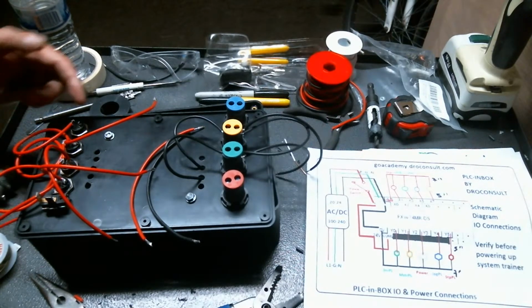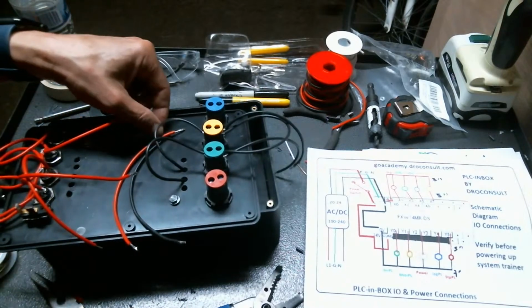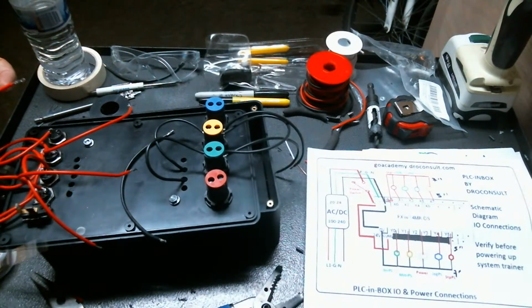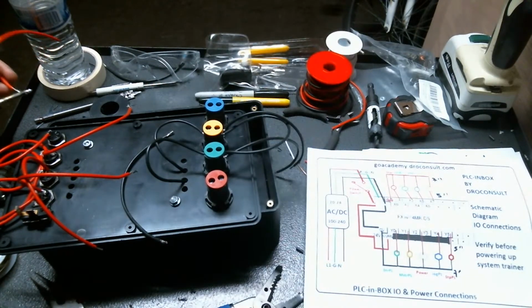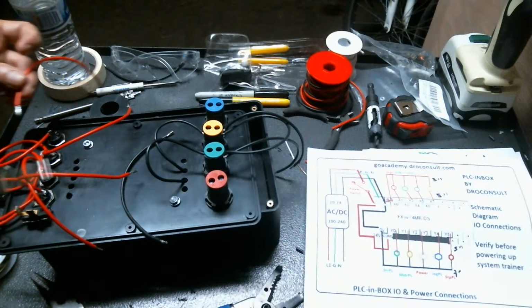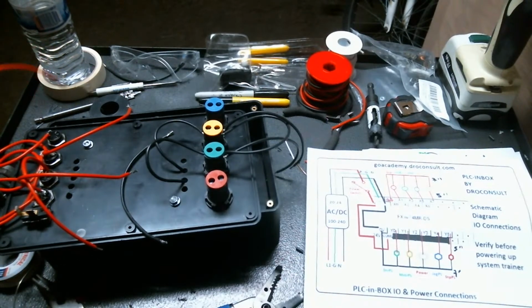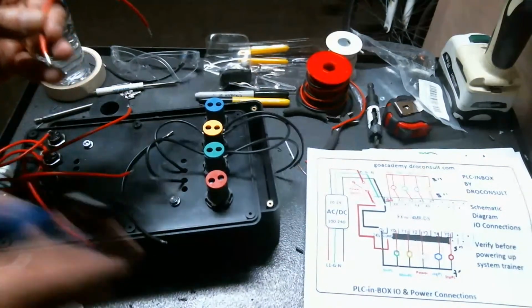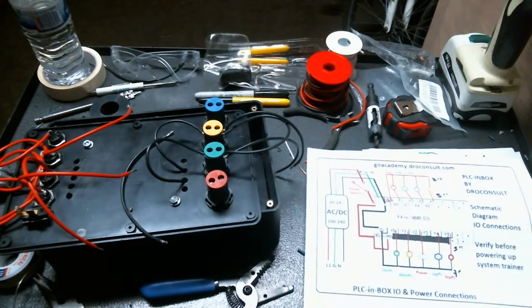However, I need to also connect a wire out of that push button. And this seems to be a little bit long, so I'm going to trim this a little bit. And again, I'm going to put some solder on the terminal.